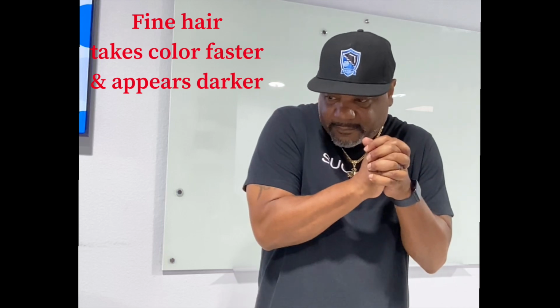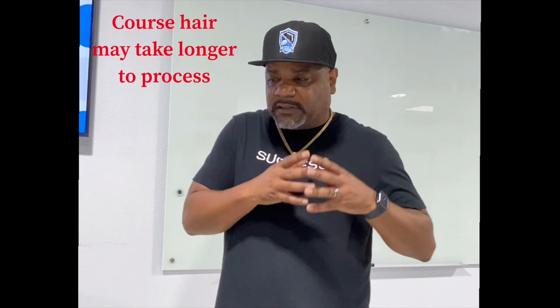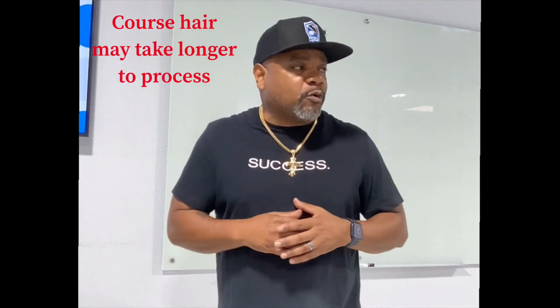Next up is texture in hair coloring, all right? Texture is the diameter of an individual hair strand and is classified as coarse, fine, or medium. Melanin is distributed differently among the textures. Fine hair has melanin granules grouped tight, right? It takes color faster and appears darker. Medium has average response time to color products. And coarse hair has larger granules and requires more processing time. This is how texture affects my hair color service. All right?